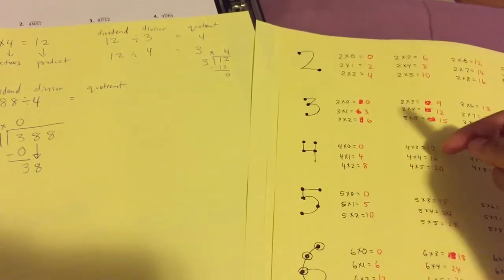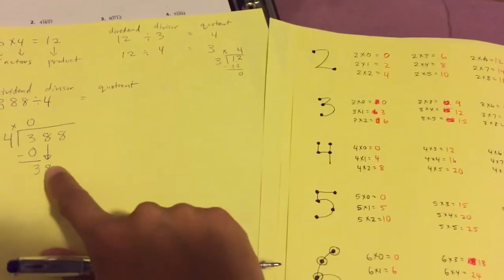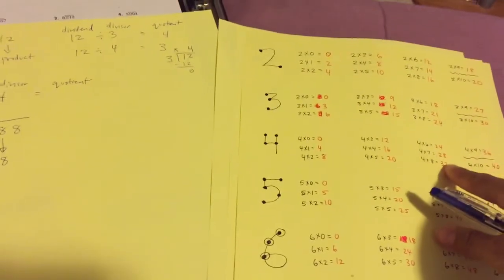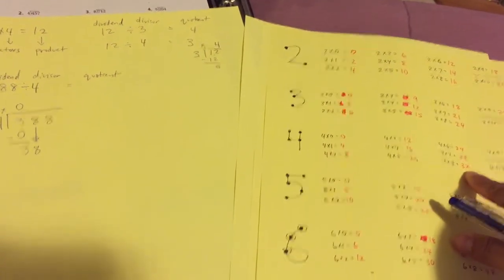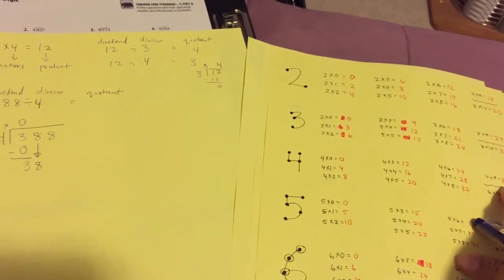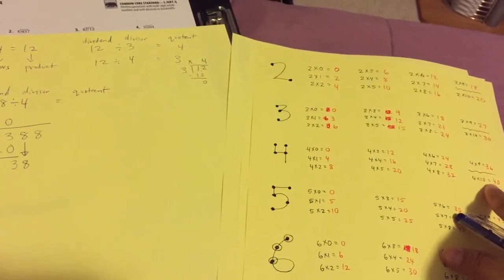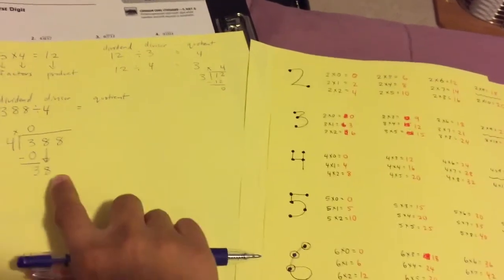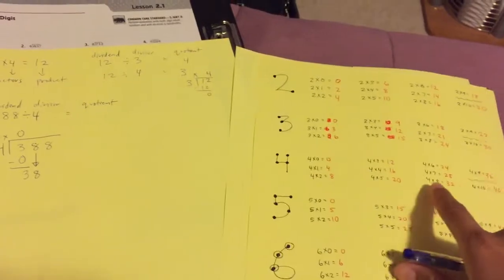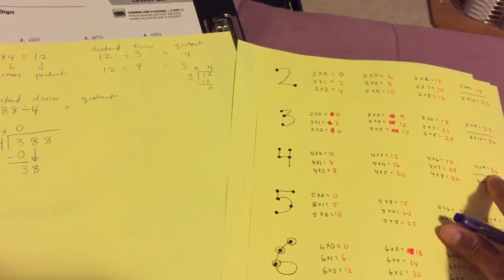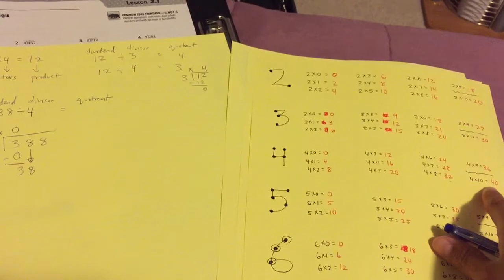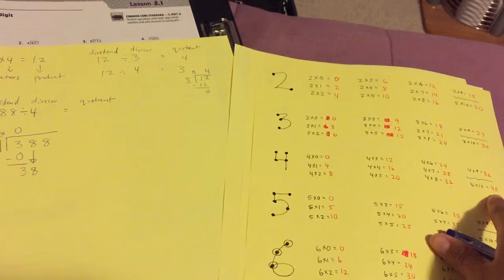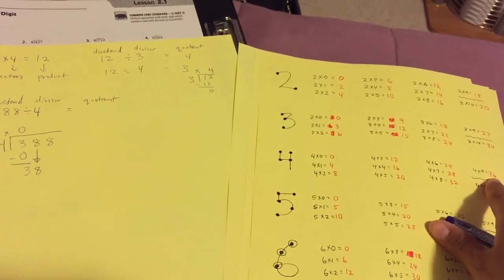You want to get close to, you see these red answers? You want to get close to 38 without going over. 16 is close. 20, 24, 28. Ooh, now we're getting closer. 32, getting very close. 36, getting very close. And 40. So out of these answers, 32, 36, and 40, which one gets closest to 38 without going over? 32 is close, but 36 is even closer. 40 is too much. So we're going to use this math fact right here, because 32 is too small, 40 is too much, and 36 will work.